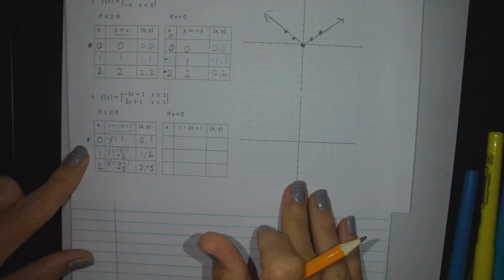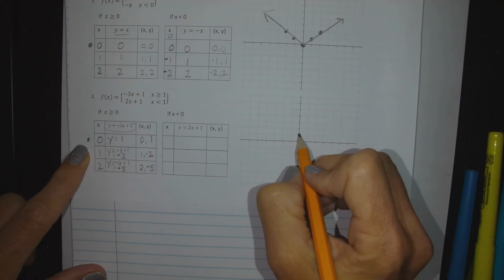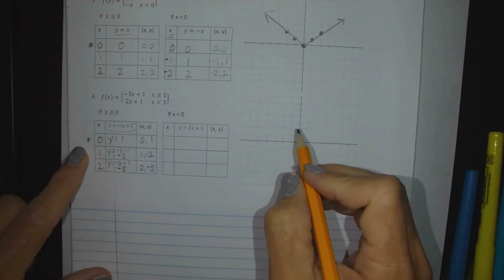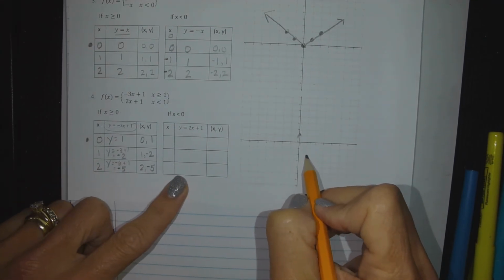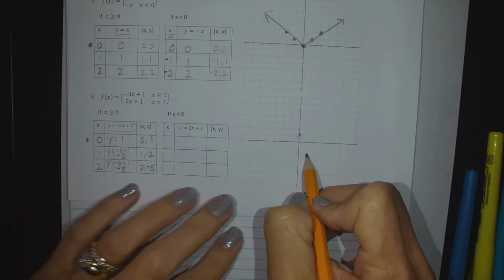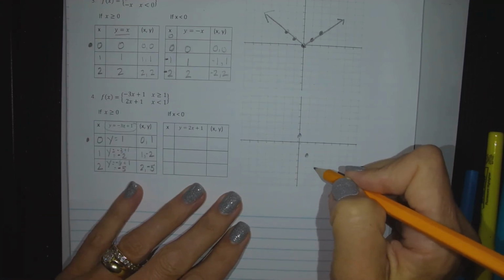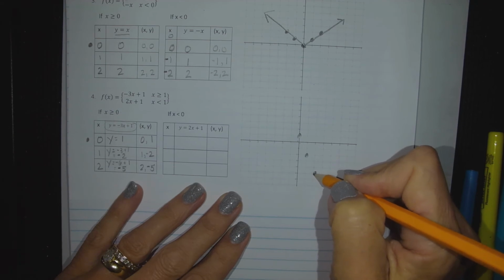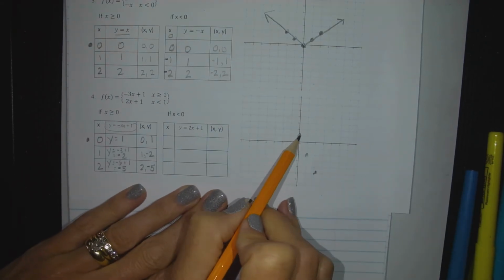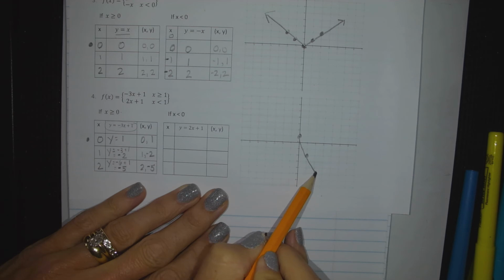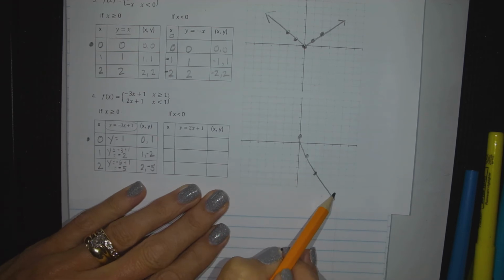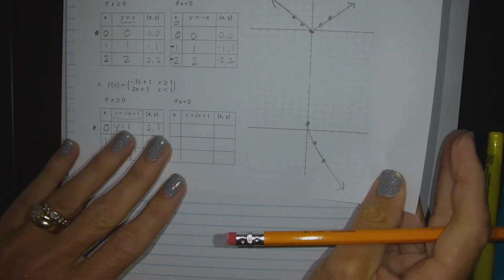Okay, we can go and graph these. This first point is going to be closed, 0, 1. And then we have 1, -2. Then we have 2, -5. Okay, how do I know which way to go? This is where I started, and this is the way I went. Okay? All right, last one.